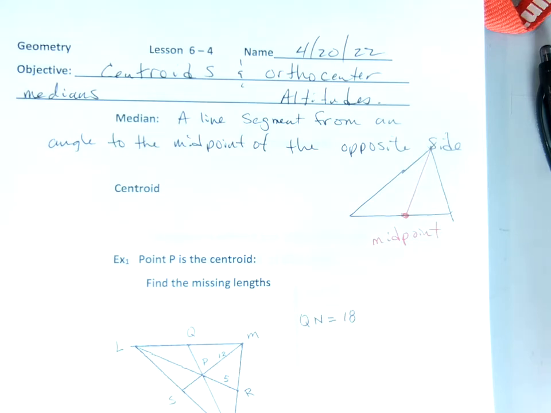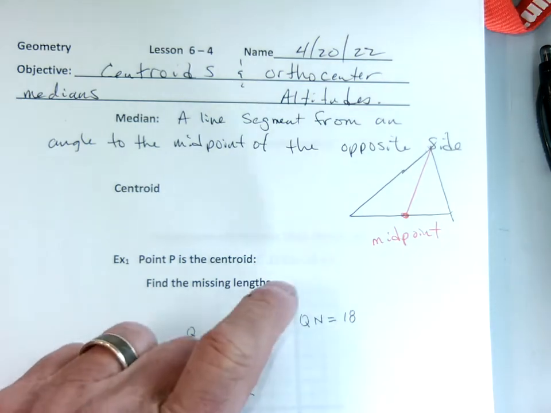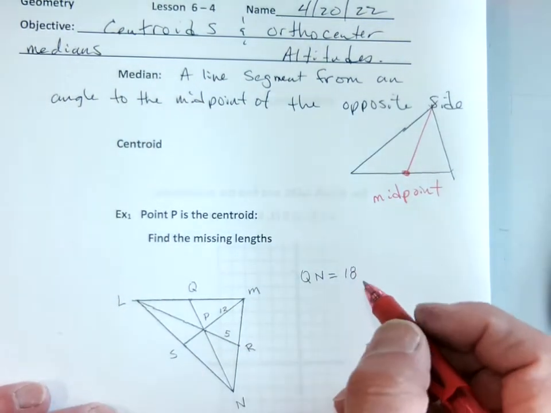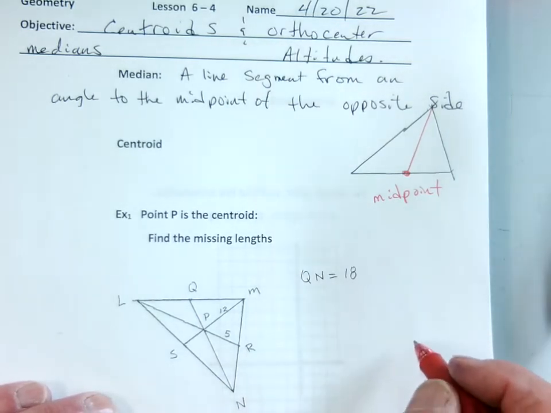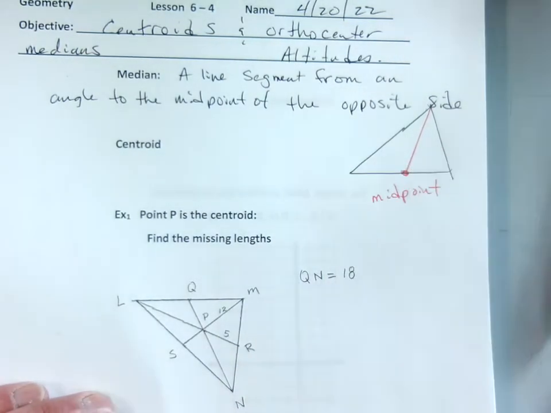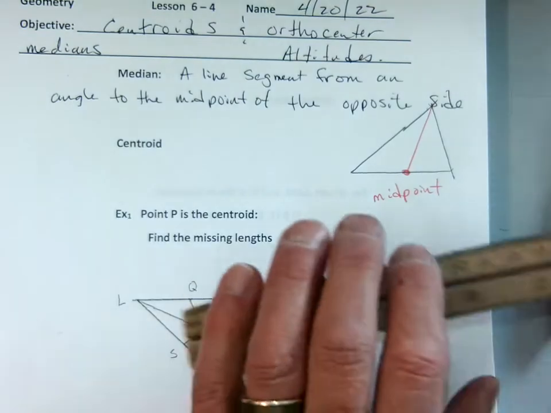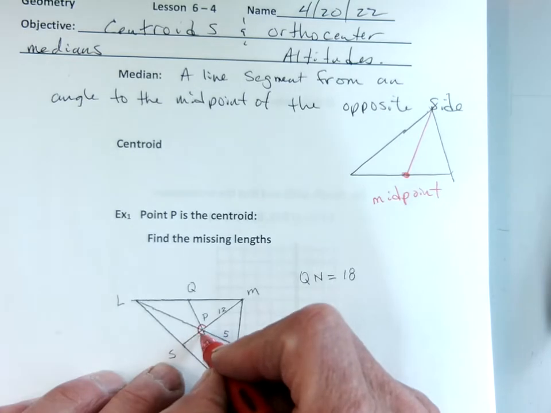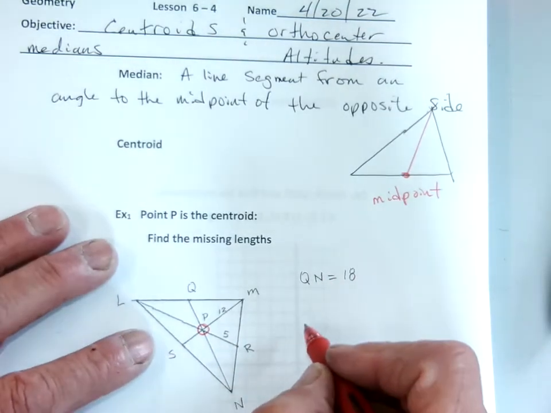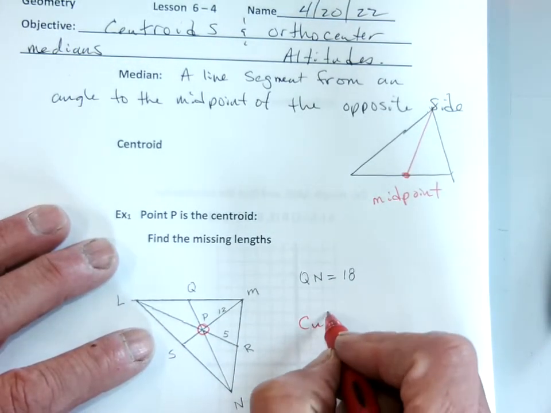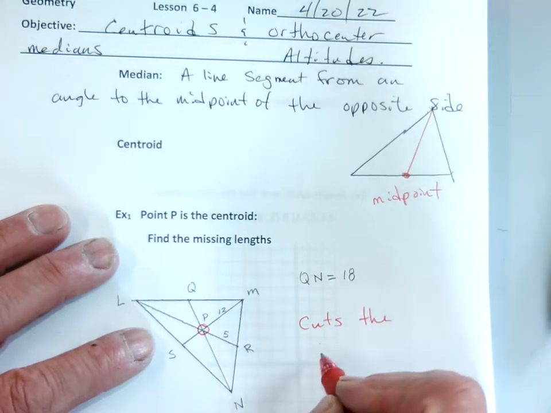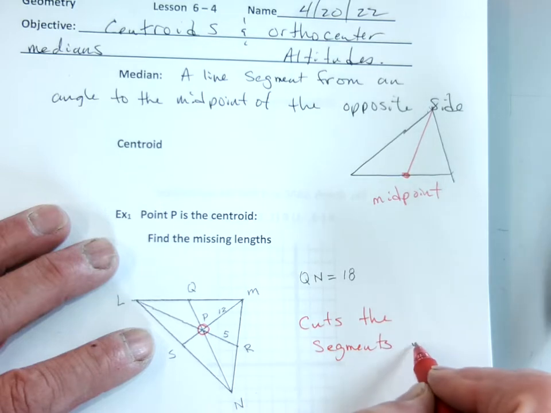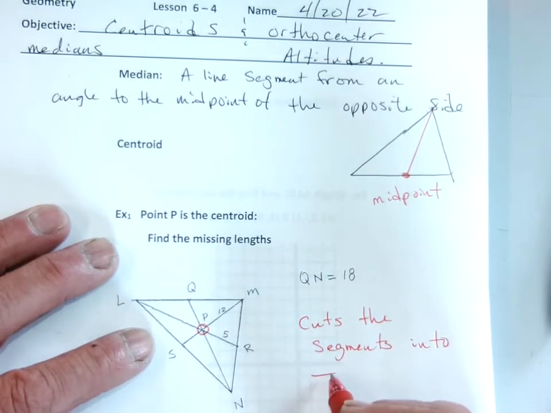What it does, though, is when you draw them all, you get the centroid. And the thing about the centroid is it cuts these pieces into thirds. So let me draw the next one. That's it right there. So here's our centroid. I want you to write this down: the centroid cuts the segments into thirds.